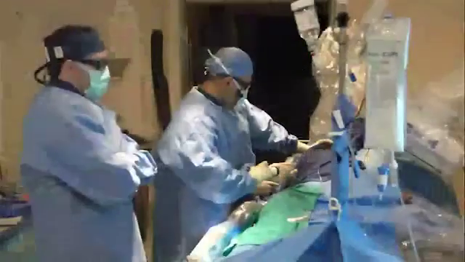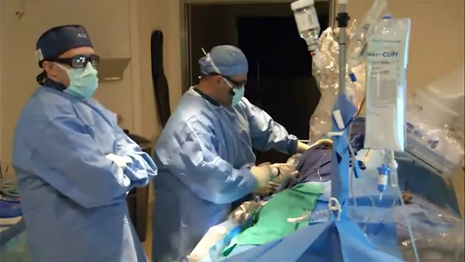Sure. And we can discuss, but we're going to do a DCB of the proximal SFA, and then we reassess the situation. I think that if you recall the angiogram, it didn't look that bad. I think it may be amenable. So I'm just going to overlap the Viabahn with the DCB and place 2 DCBs in the proximal SFA and take care of the proximal SFA with the 2 DCBs like that.